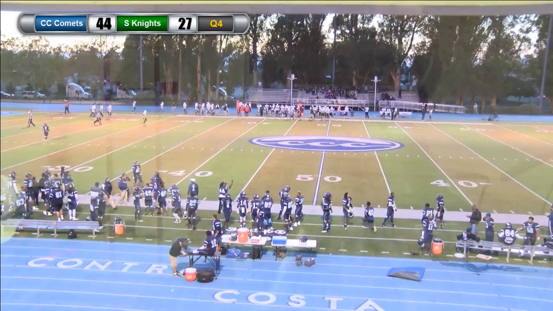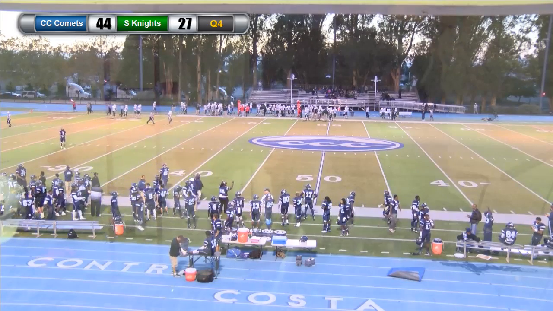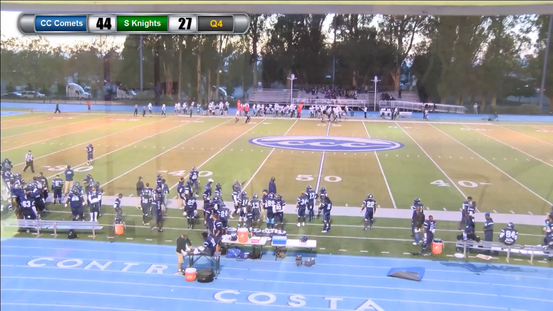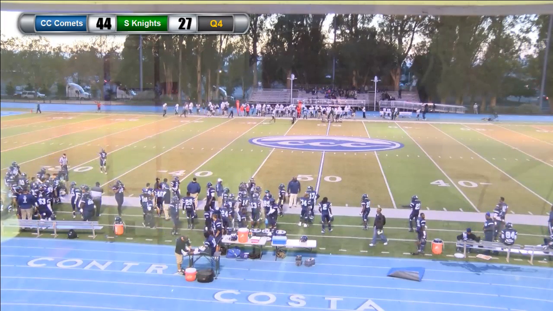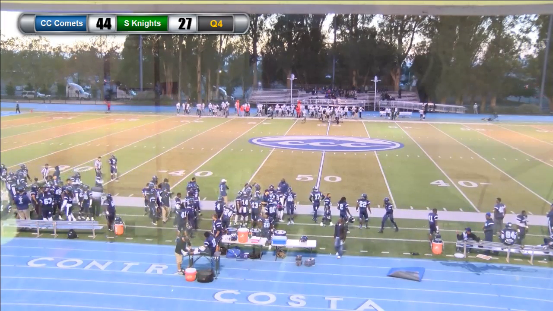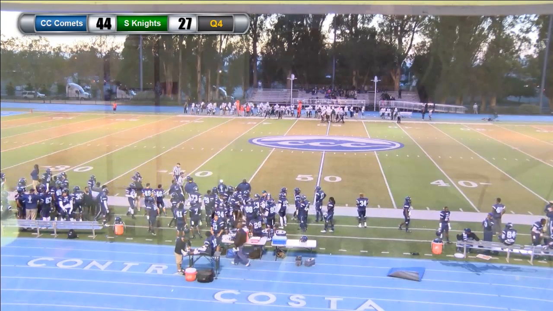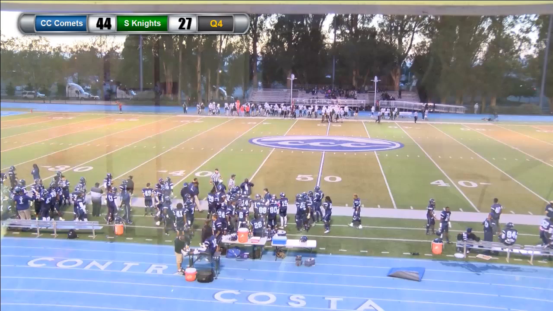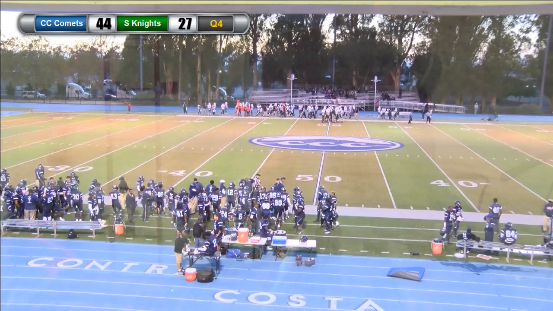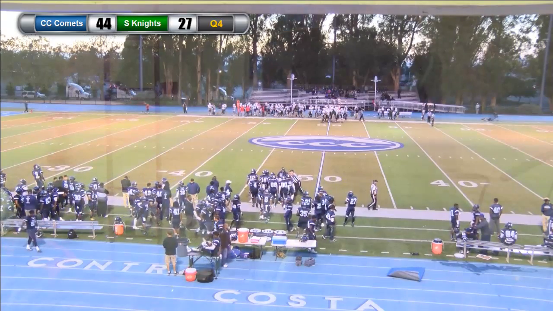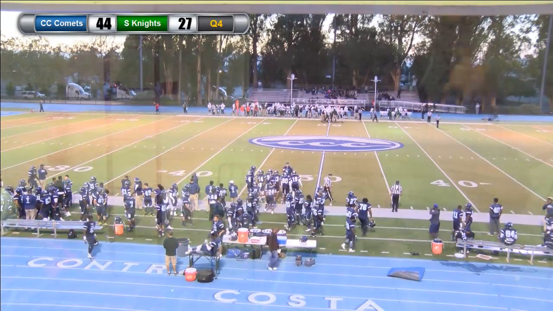I don't anticipate an onside kick, but you never know. If they do onside kick and recover it back. But if they do the onside kick and Contra Costa does get the ball, I'm sure they will kneel on the ball, and then the game will be over. There's no sense to try to run any plays at this point. They're up by quite a few. They're up by quite a bit right now.